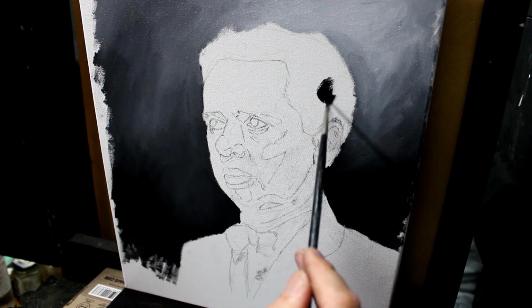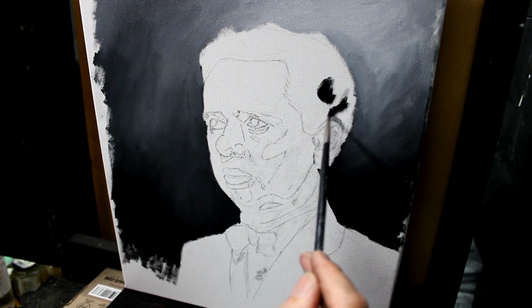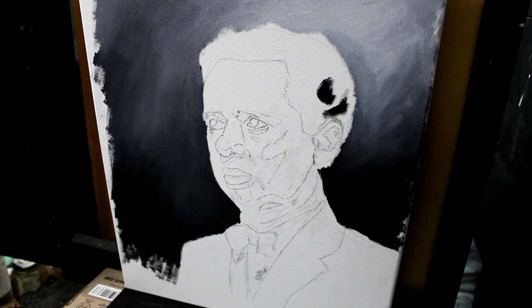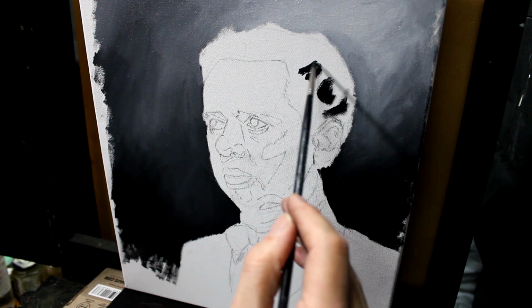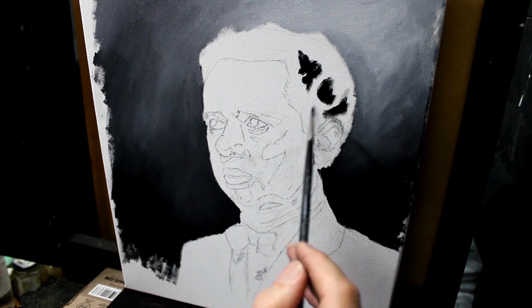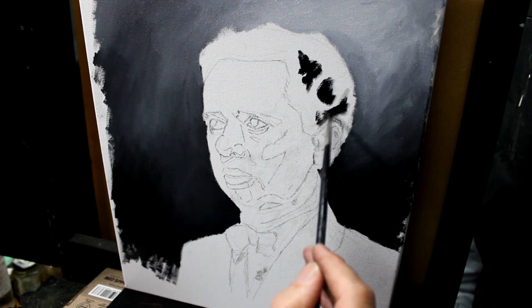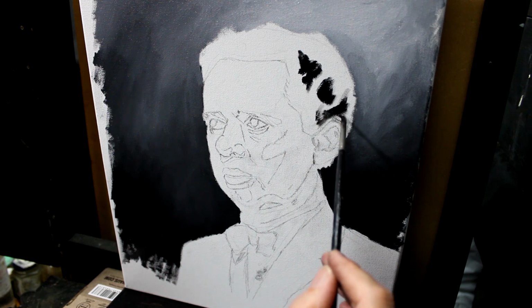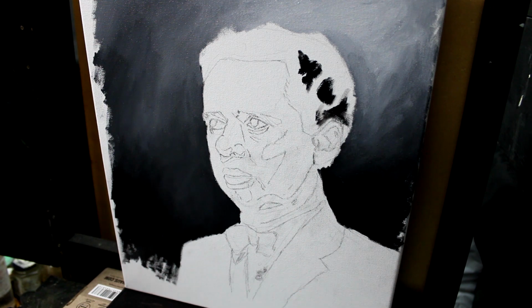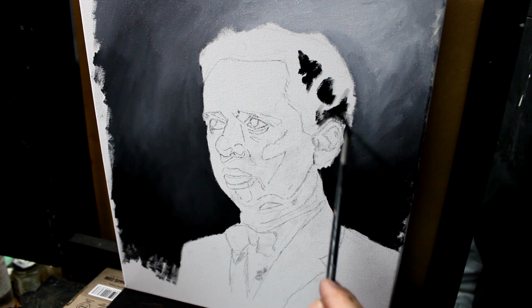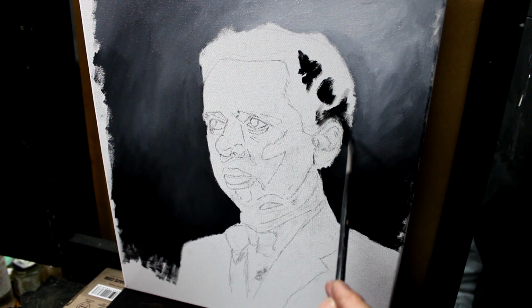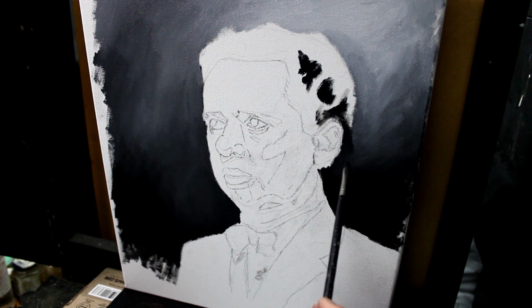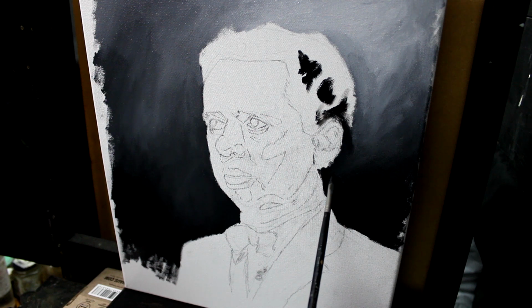So I just thought I'd start with his hair first, looking at the darker areas of it, and then I'll put that in loosely, and then I'll do the lighter areas. It's quite therapeutic as well, painting like this, so you can listen to a bit of music and just lose yourself in the painting process.